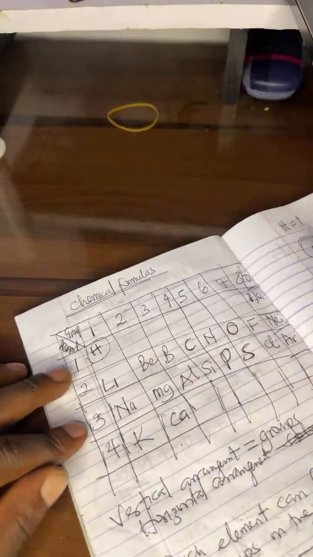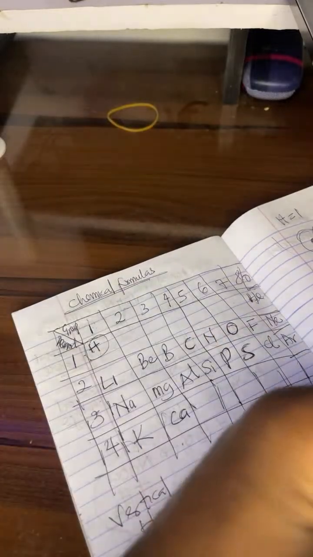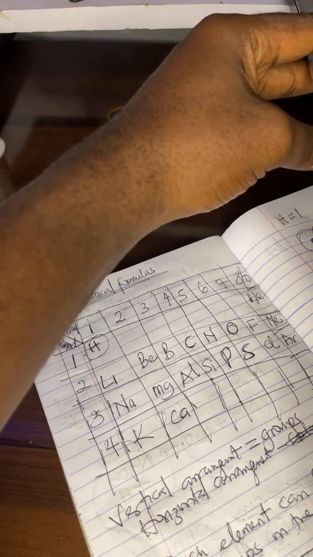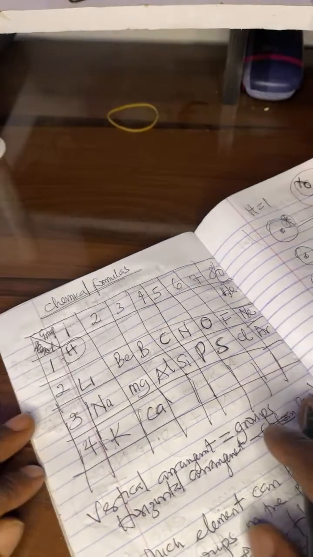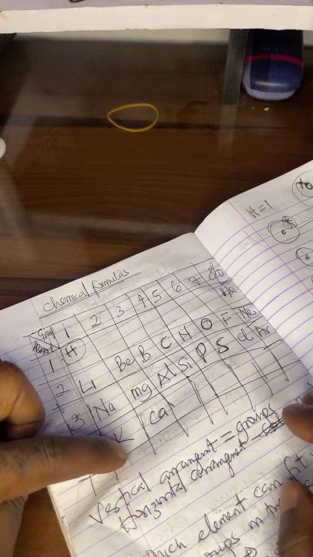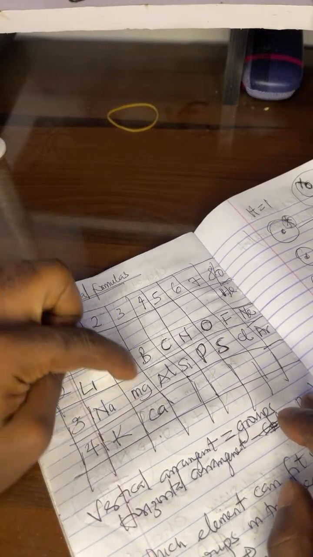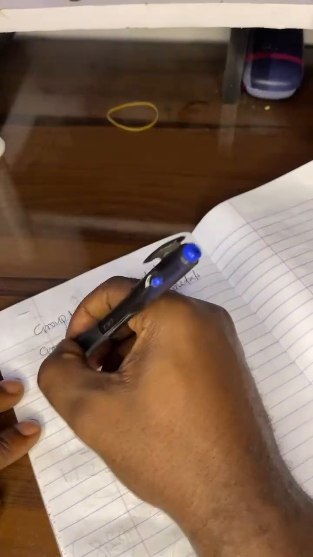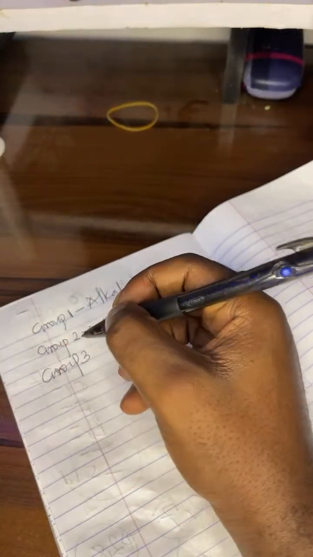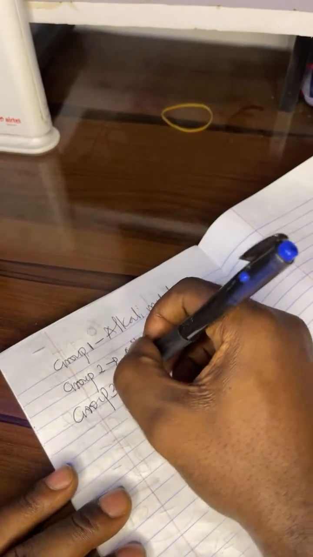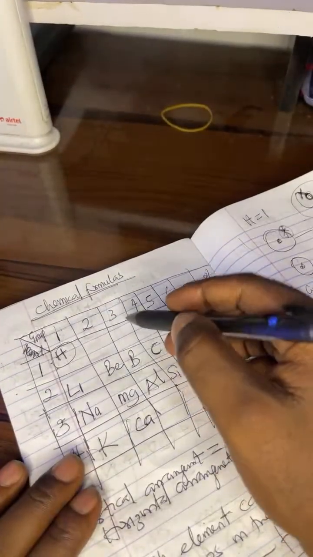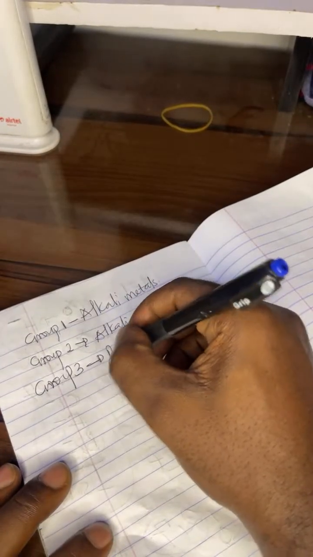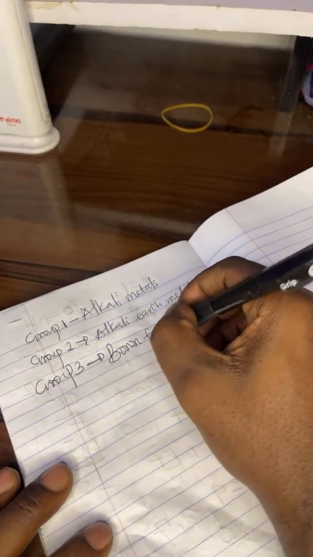So group 1 alkali metals, group 2 alkali earth metals. Group 3, because boron is starting this family, we call them the boron family.